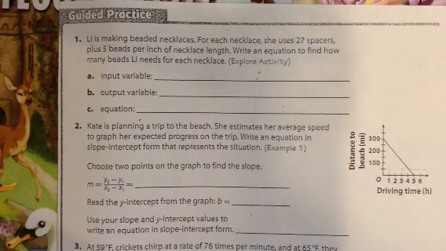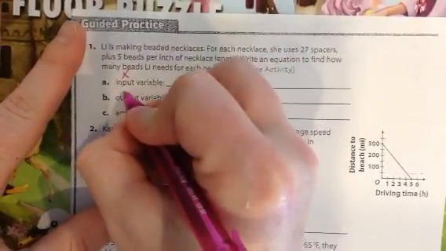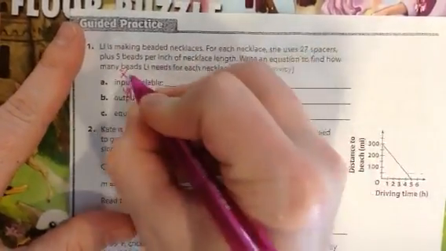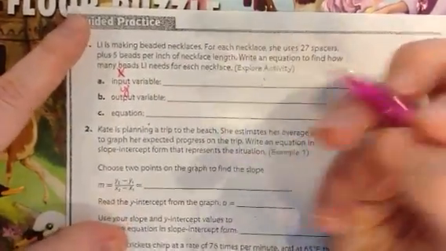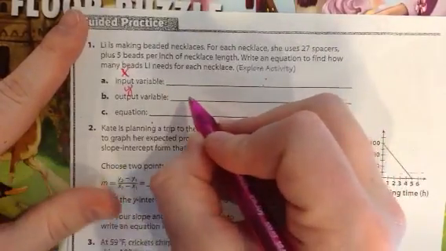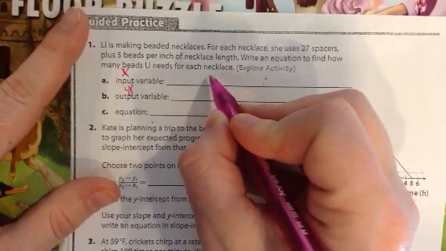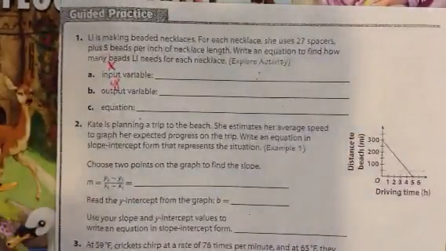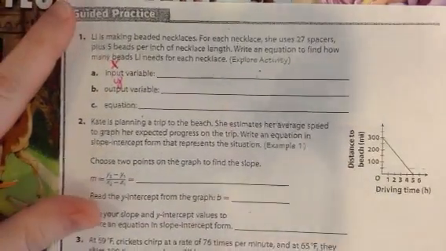So on A and B, it wants me to figure out what is the input variable and what is the output variable. So input will always be X, output will always be Y. So I know X is independent and Y is dependent. Sometimes it's easier to pick the dependent variable because I'll be able to say so-and-so depends on whatever this X one was. So I'm going to go up to my scenario. I'm going to find the two things that it's really talking about.